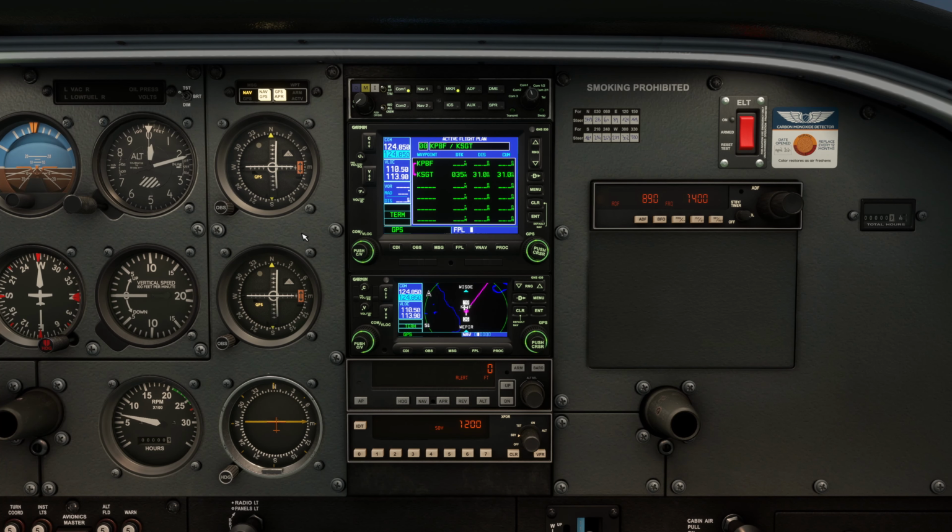Otherwise, you can just load going direct to Stuttgart and then loading the procedure, or just loading the procedure from the procedure page. The CDI will still work regardless of what you do. It'll just have that annoying off flag that, for some people, kind of kills the realism.